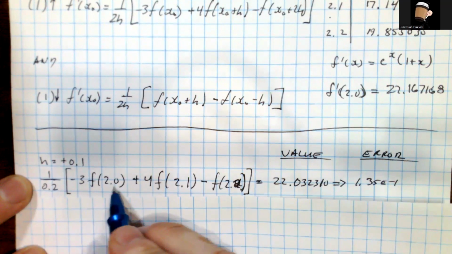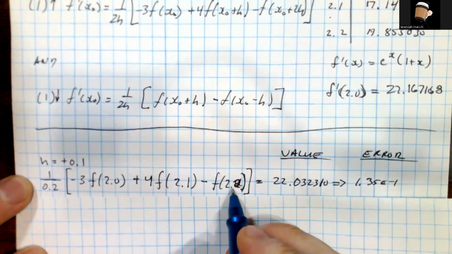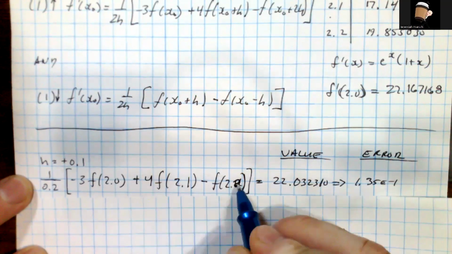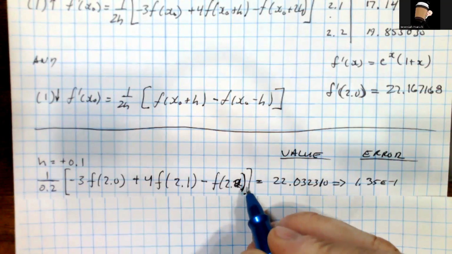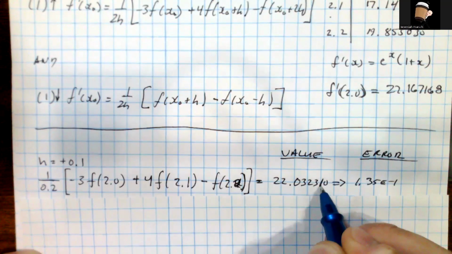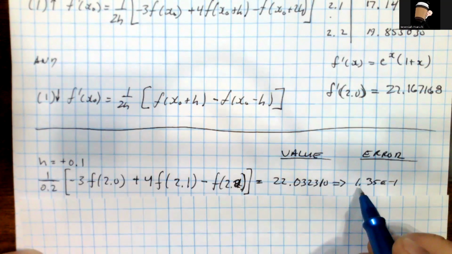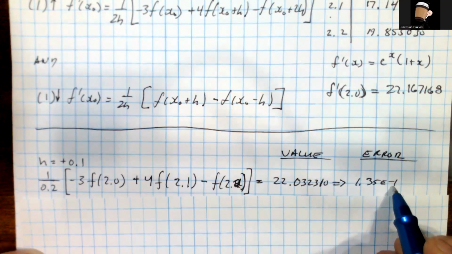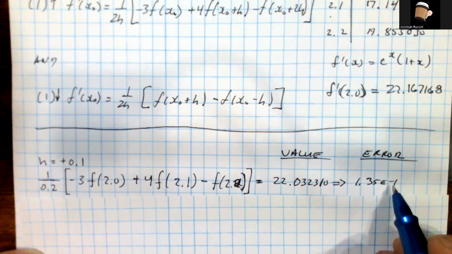Our nodes are 2, 2.1, and 2.2. And when we evaluate this out, we get a value of 22.032310. And that produces an error of 1.35 times 10 to the minus 1, or about 13.5%.